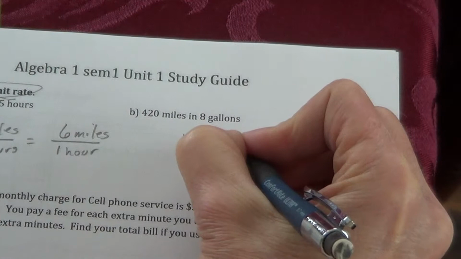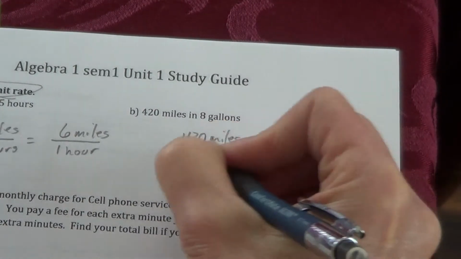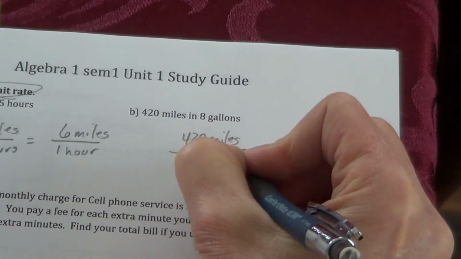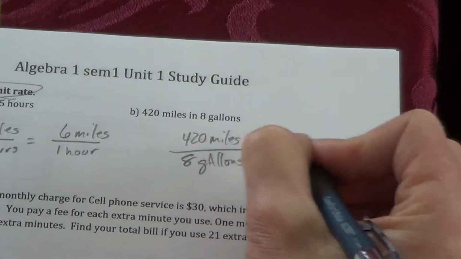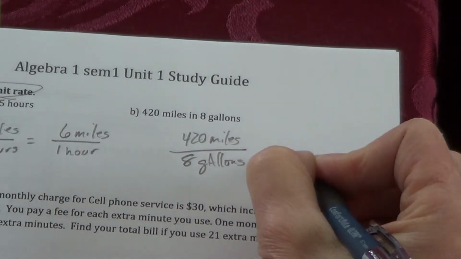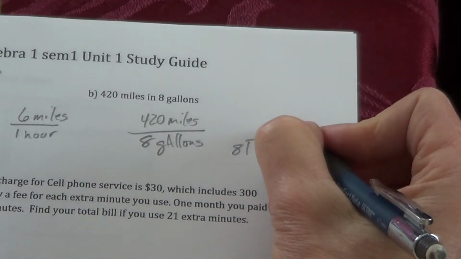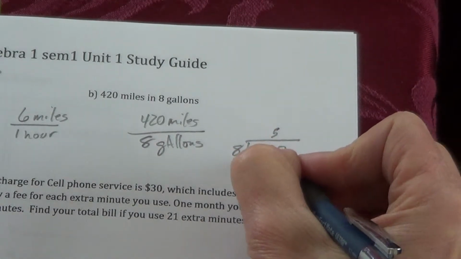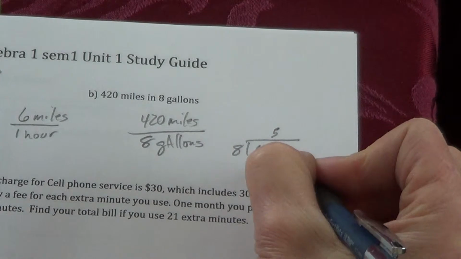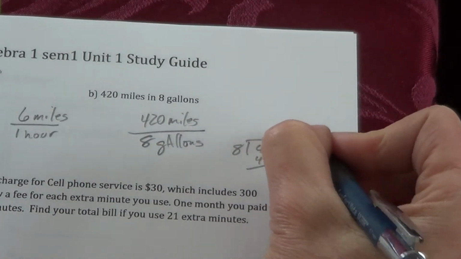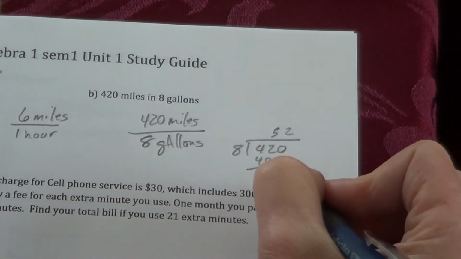420 miles with 8 gallons. Again, I just divide 8 into 420. 8 goes into 40 5 times, so that would be 40. Subtract. 8 goes into 20 twice, 16. I have 4 left over.